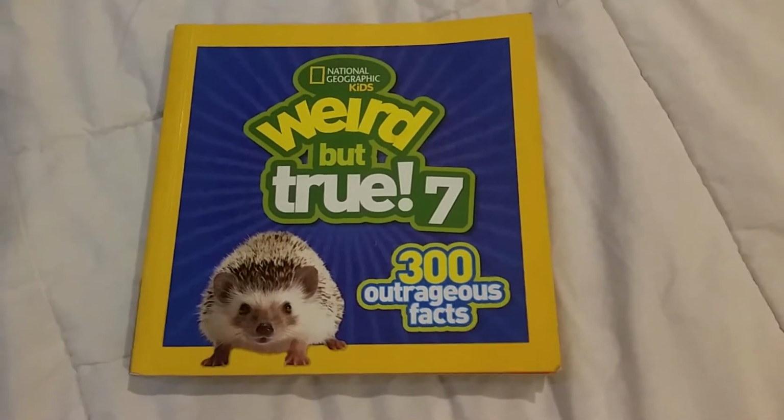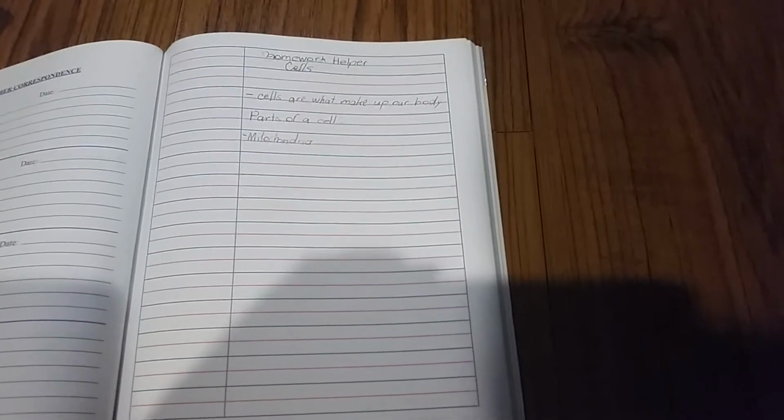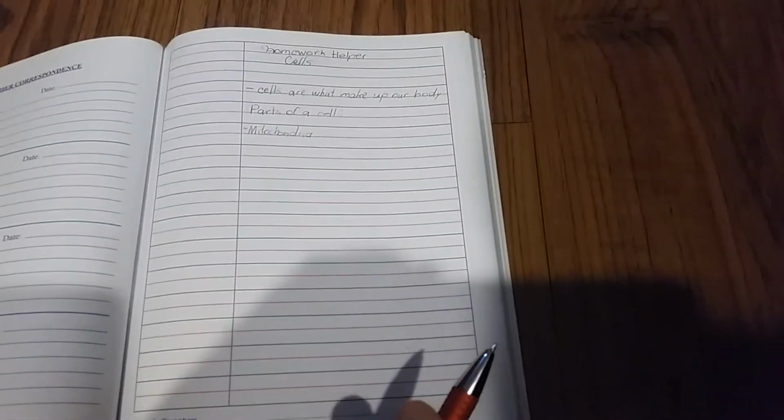So let's talk more about the parts of the cell. The first part of a cell is the mitochondria. The mitochondria protects the cell. Here I have an entire worksheet filled with information about cells.